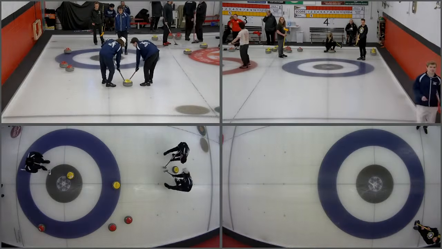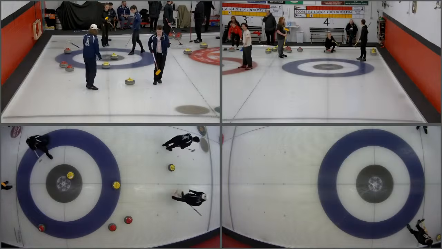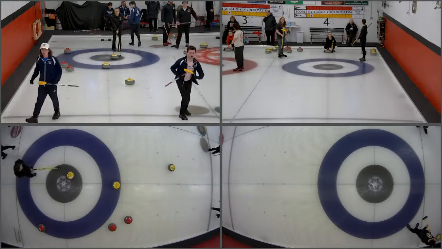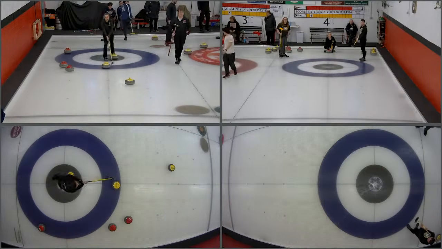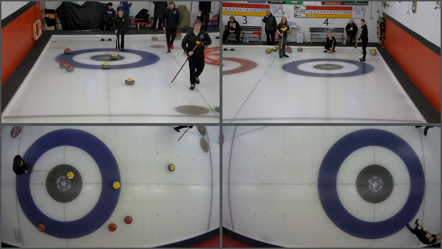Okay, so we have ended up with a corner guard. Definitely overcurled from where they wanted that rock to be. Another foot closer to the center line, and a much better situation for the steel.